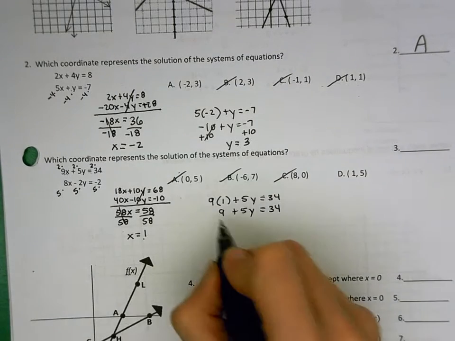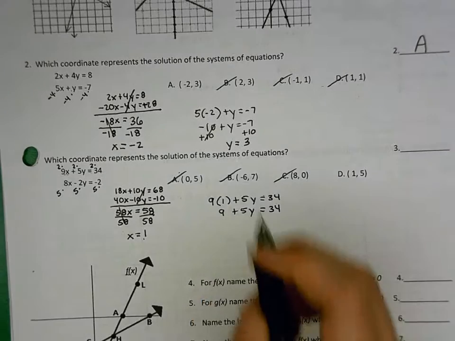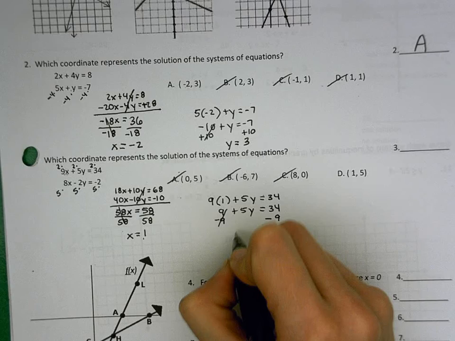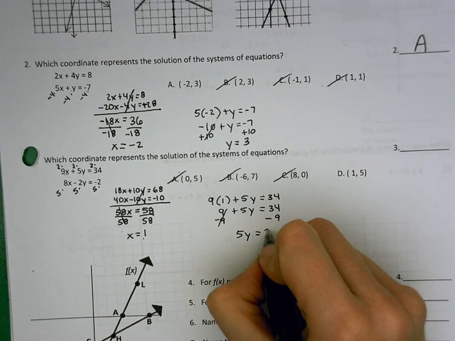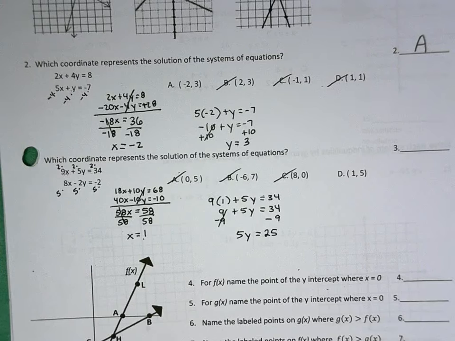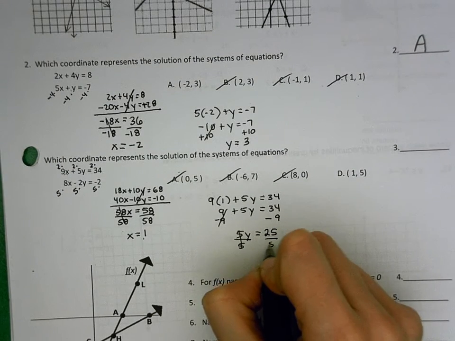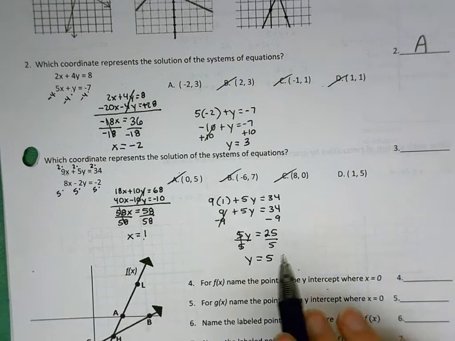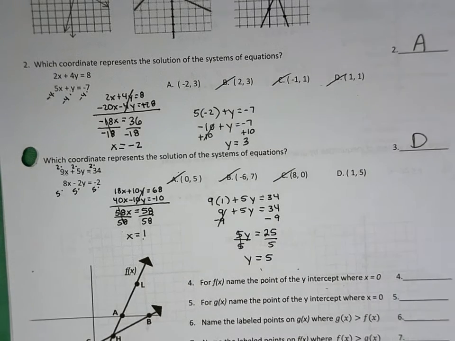We're going to go ahead and now get this 9 to come over to the other side. Since it's positive, we're going to do the opposite, which is negative. And you're going to get 5y equals 34 minus 9, which is 25. And then if you divide by that 5, you get y equals 5. And sure enough, it matches. So I know my answer is D.